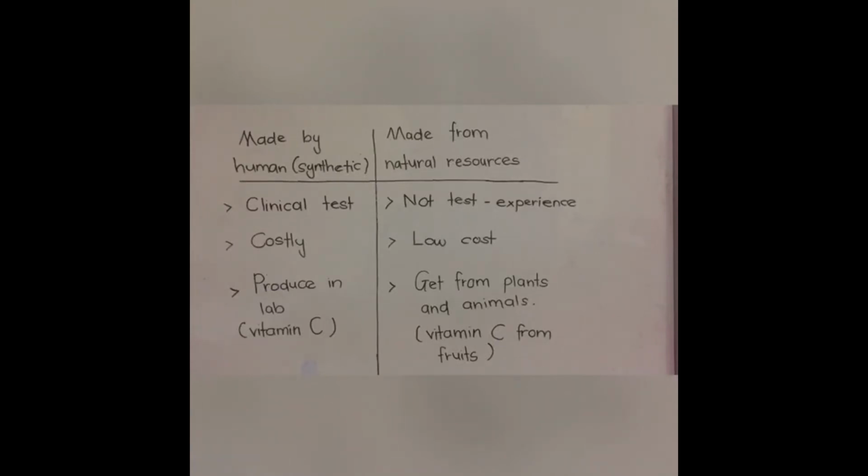So it is very important for you to differentiate medicine made by human from medicine made from natural resources.